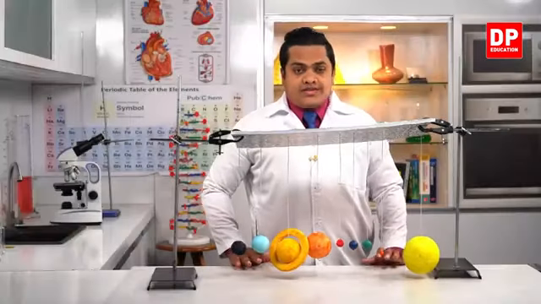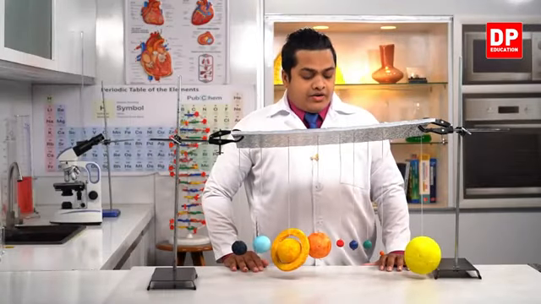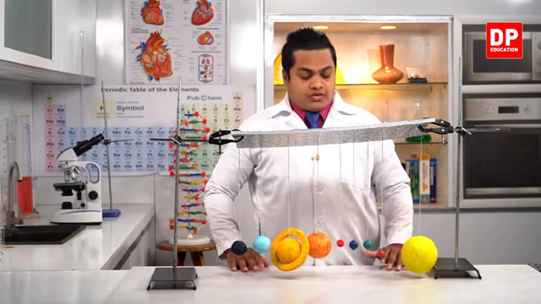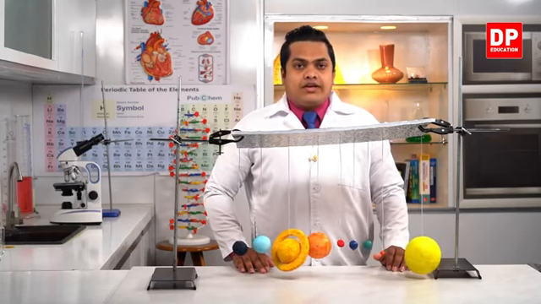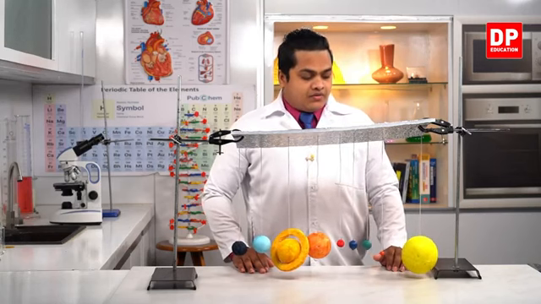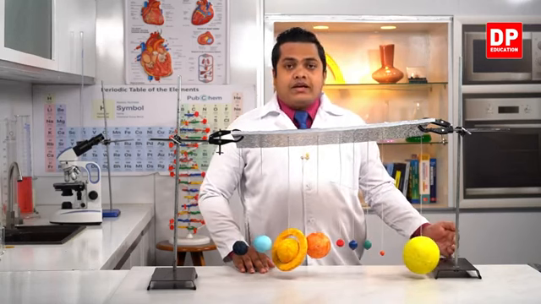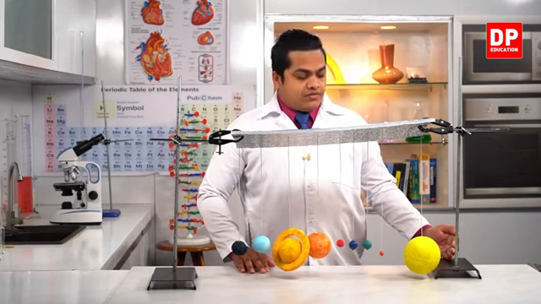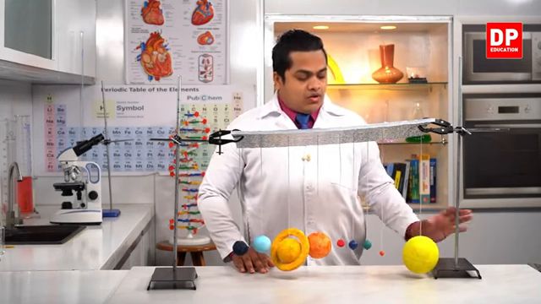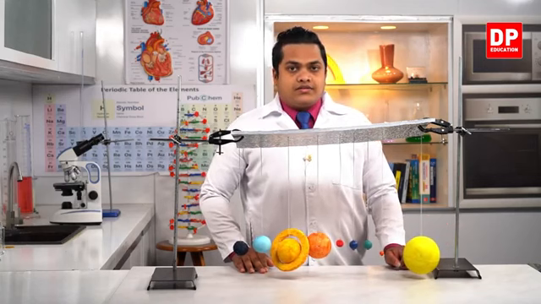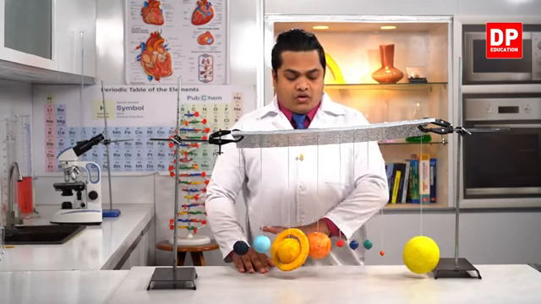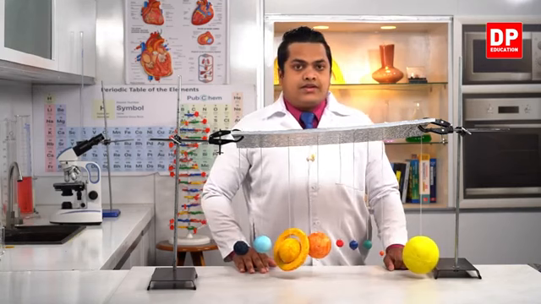So my dear children, this is a structure made to demonstrate the arrangement of our planets in our solar system. Now first of all, at my far left corner you can observe the yellow color ball over here. That's the Sun, the largest of all, right?